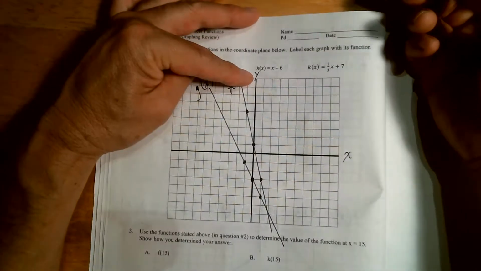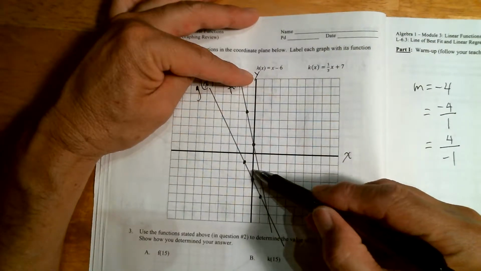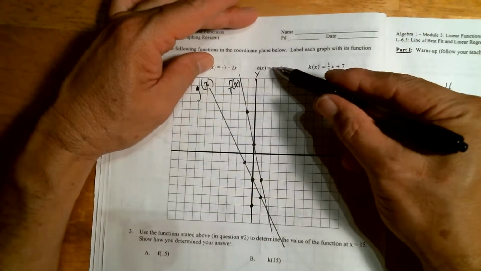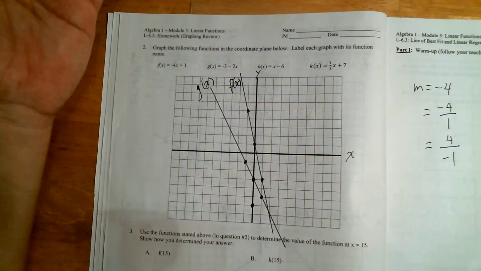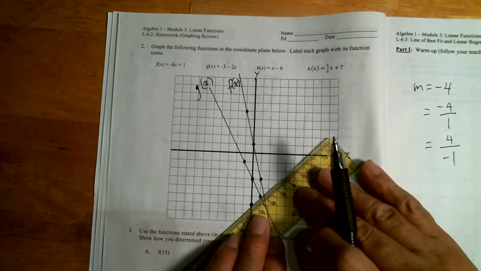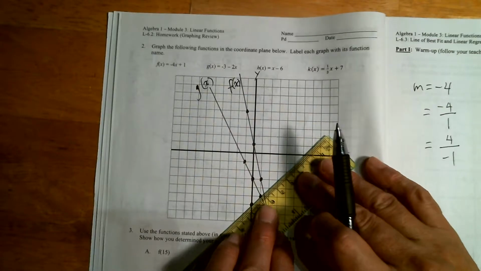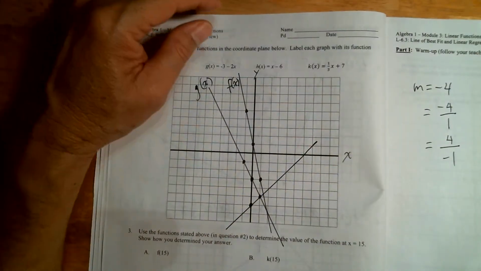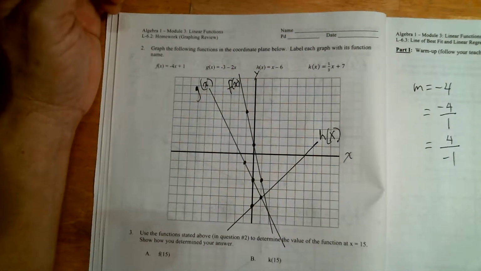The y-intercept is negative 6. So we count 1, 2, 3, 4, 5, 6. That's your y-intercept. Slope is 1. We can just imagine there's a 1 in front of that x, which means the slope is positive. It goes up 1 unit and 1 unit across. So it's going to be like this, exactly horizontal, diagonal. About so, about like so. Okay. So this one is your h of x. Okay, we're done with h of x.